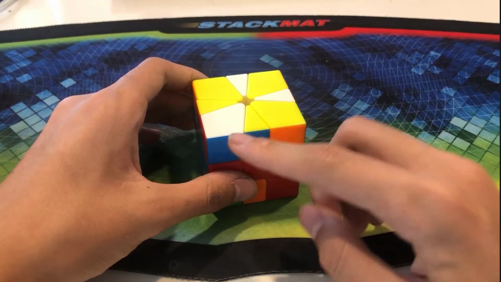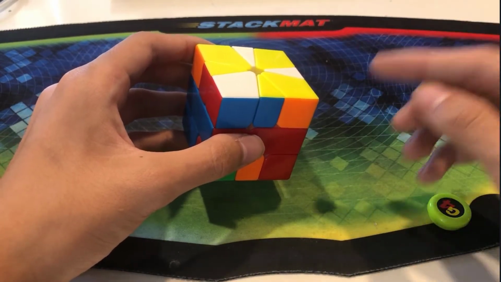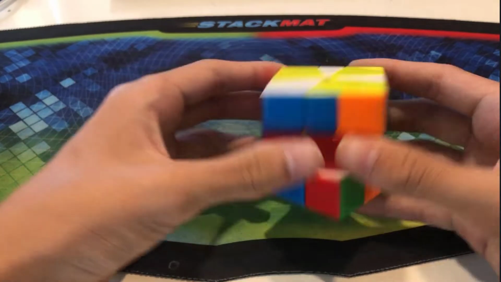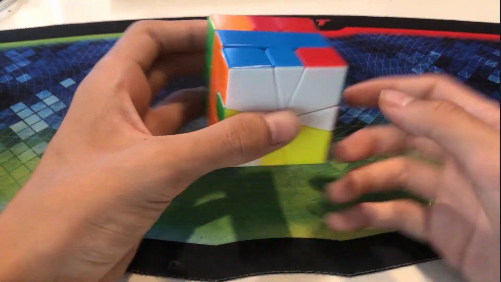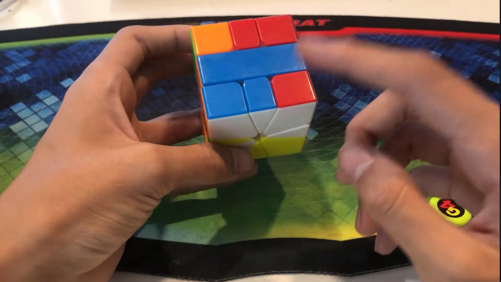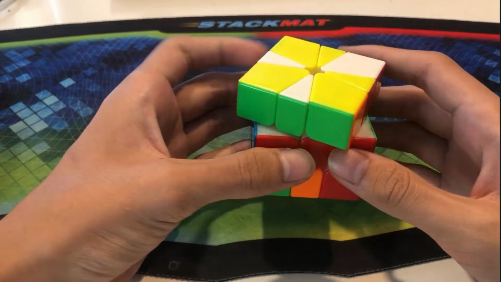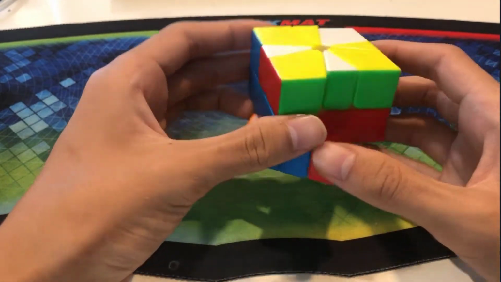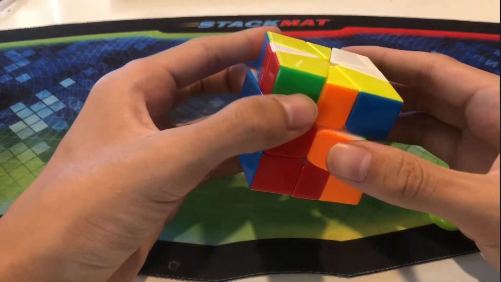One thing you can do to create your blocks is to find or create a 1x1x2. For example, you can see there's a 1x1x2 over here, and you find its corresponding corner, which is over here. So what I do is set this up and just do a slice, and you can see we created our first block. We put it on the left side.